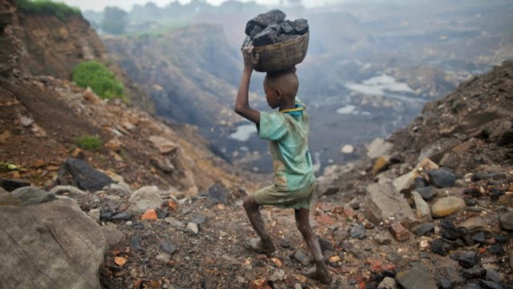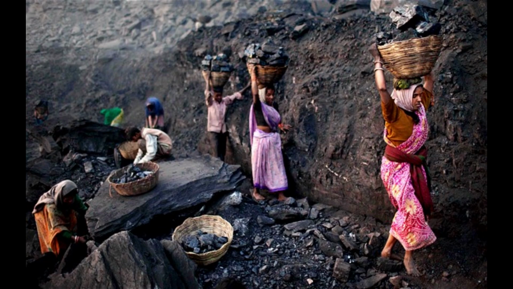Slavery in India manifests in various forms, including forced labor, human trafficking, and child exploitation. According to the 2018 Global Slavery Index, 40.3 million people were enslaved worldwide in 2016. India accounts for almost 8 million, or 20%, making it the largest contributor to modern slavery.